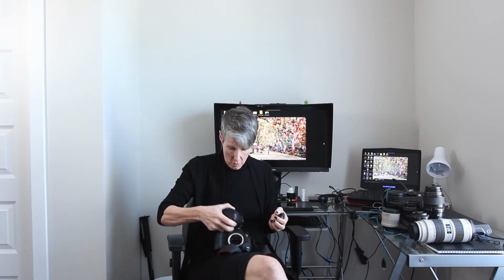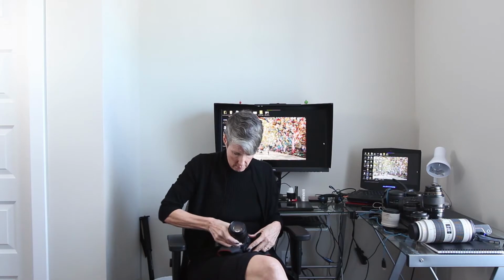You attach that to your lens, and now you have the possibility to do macro. It's not a macro lens, but it will help you to do macro. You also have a filter for macro. Okay, let me show you the filter.